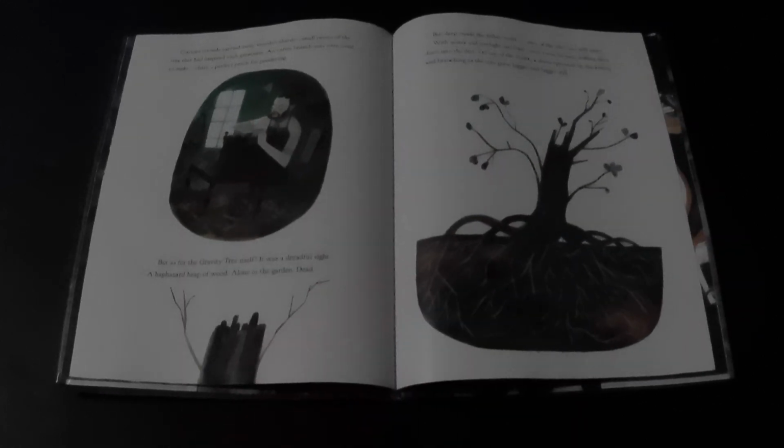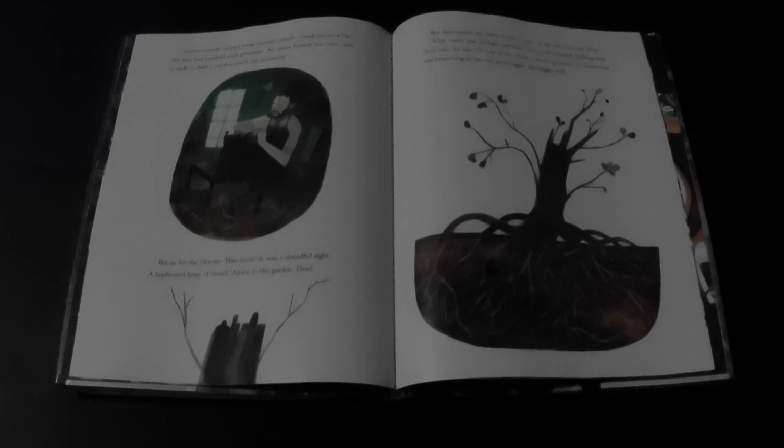Curious crowds carried away wooden shards, small pieces of the tree that had inspired such greatness. An entire branch was even used to make a chair, a perfect perch for pondering. But as for the Gravity Tree itself, it was a dreadful sight, a haphazard heap of wood, alone in the garden, dead. But deep inside the fallen trunk, part of the tree was still alive.